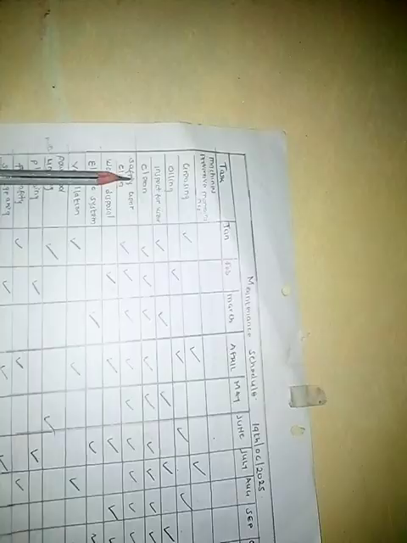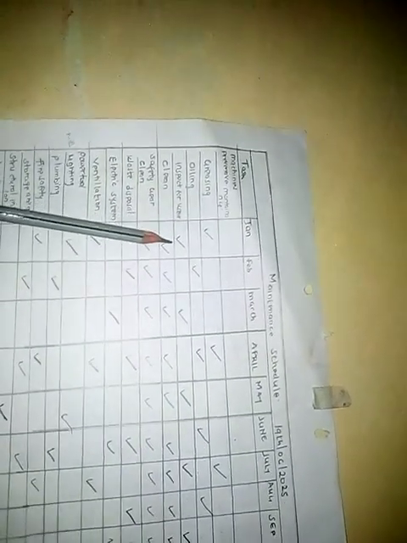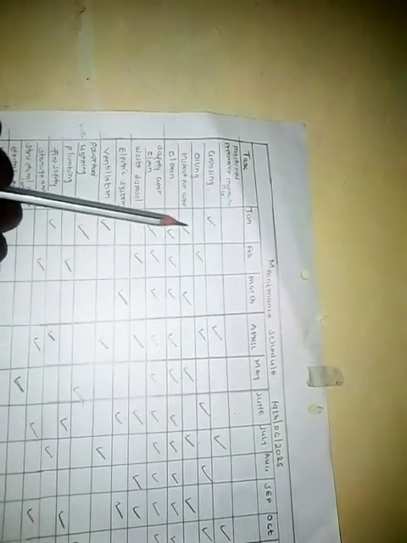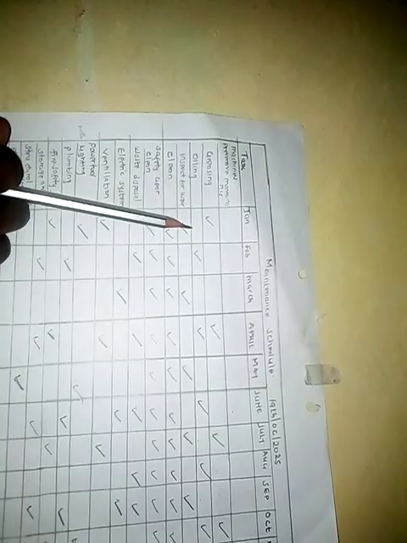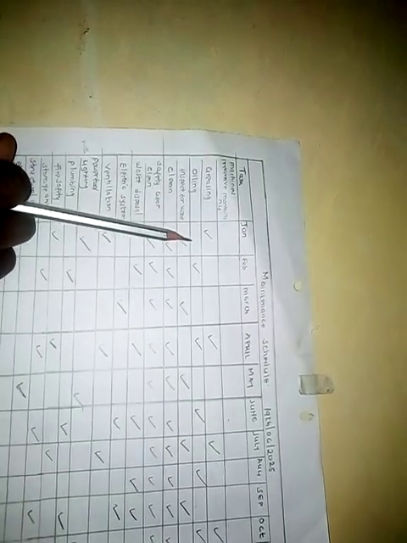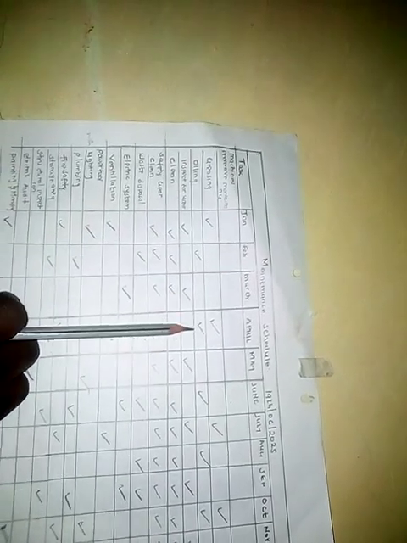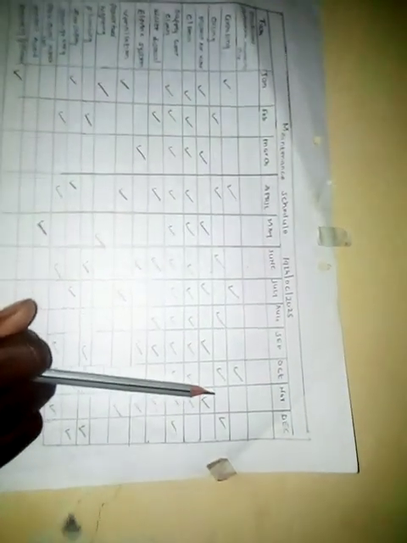The second one is oiling. We do oiling every 1 month. After 1 month, we do oiling. In our case, we didn't do oiling in January. We skipped January. We didn't do February. We didn't do April. We did June. We didn't do August. We didn't do October and December.